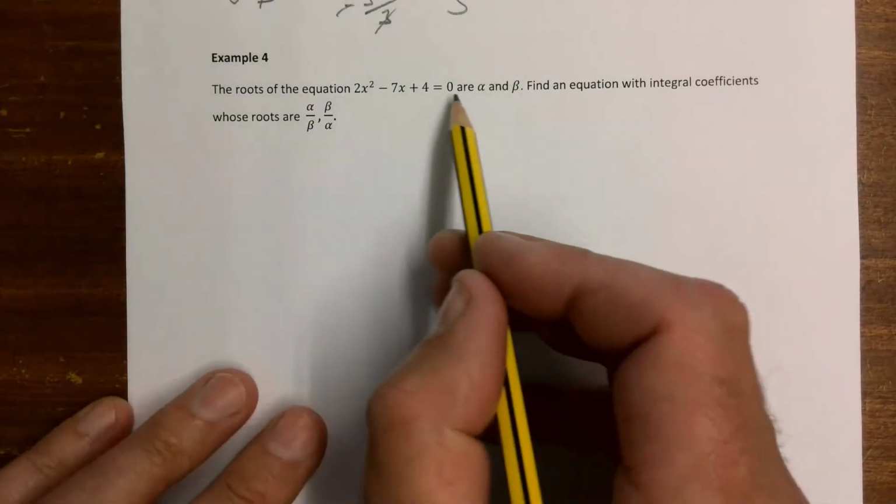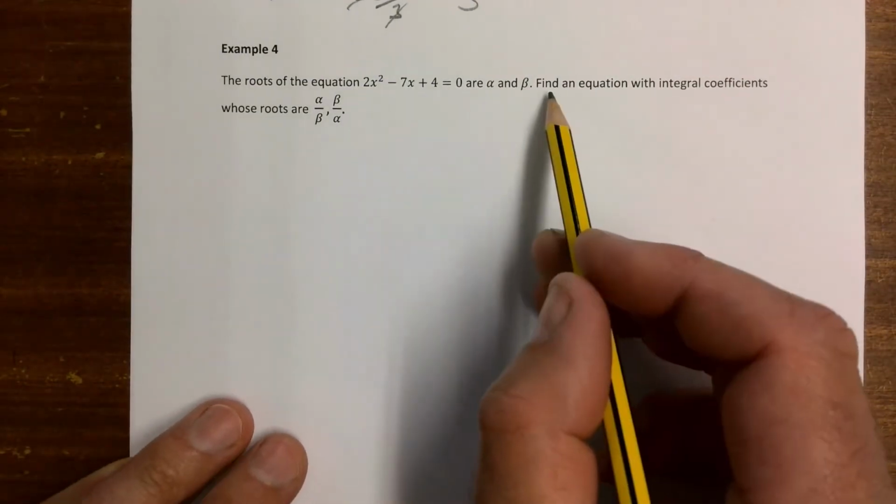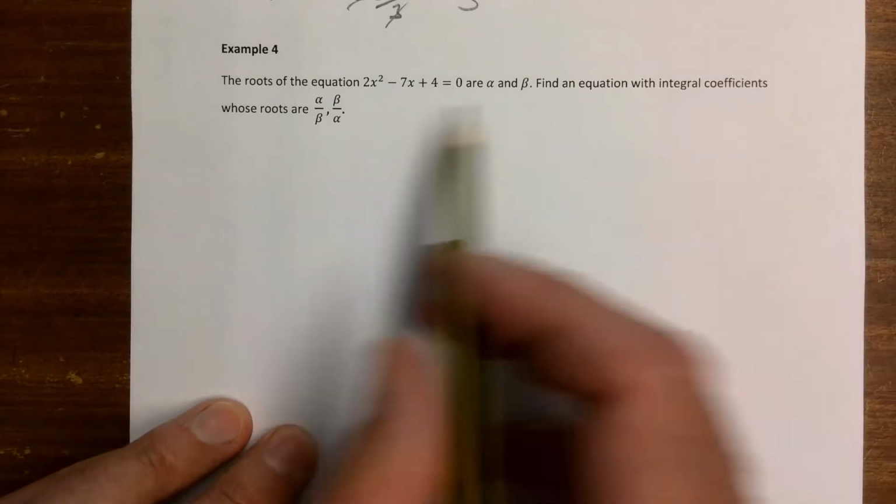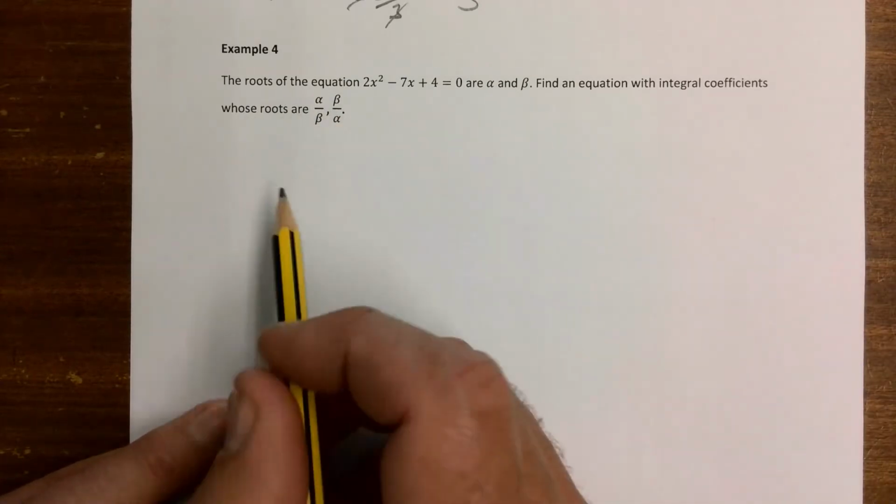Example 4 then, a bit of a tricky one as well, but let's take a little look. So the roots of the equation 2x squared minus 7x plus 4 equals 0 are alpha and beta. Find an equation with integral coefficients whose roots are alpha over beta and beta over alpha.